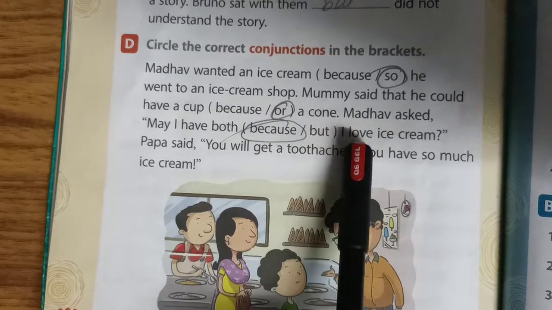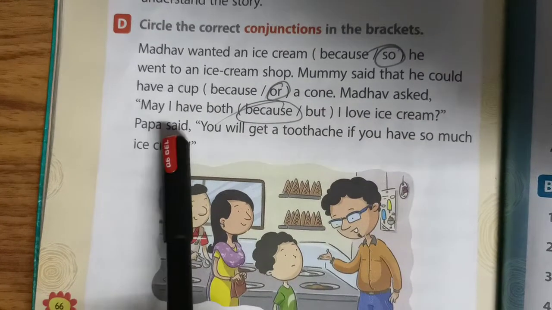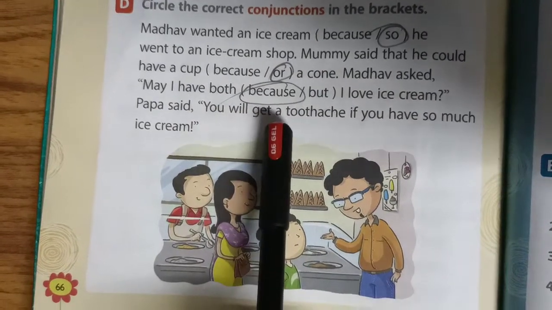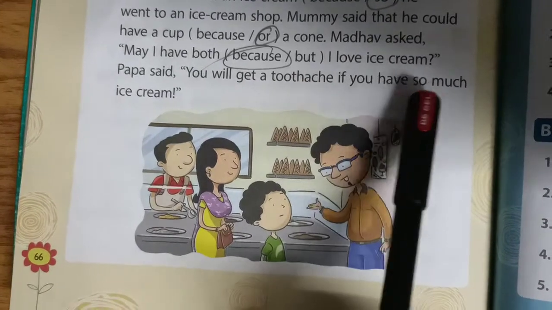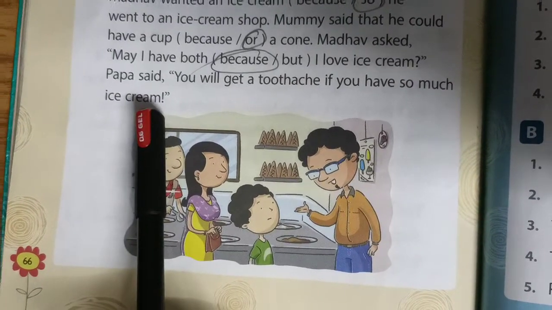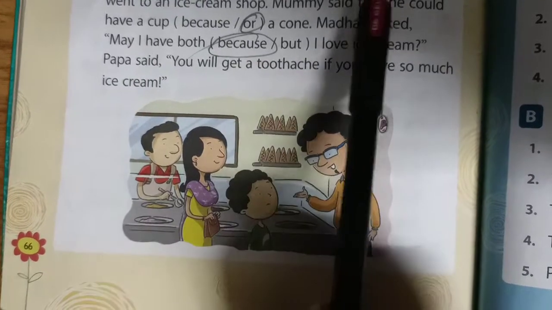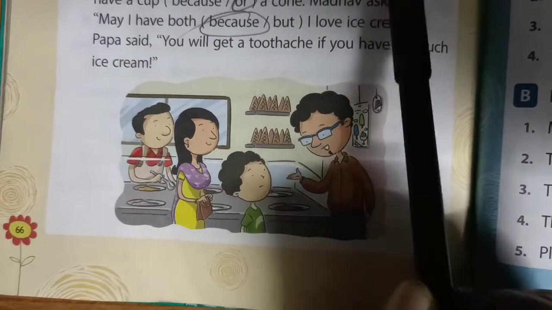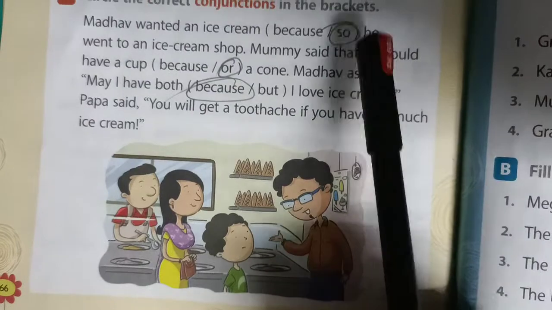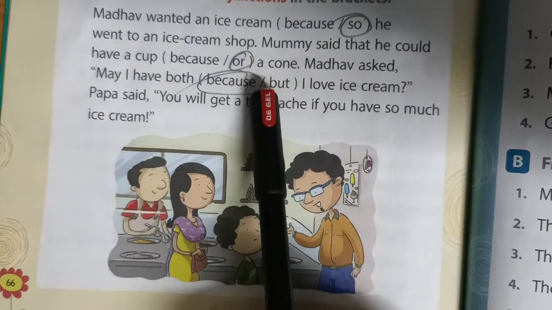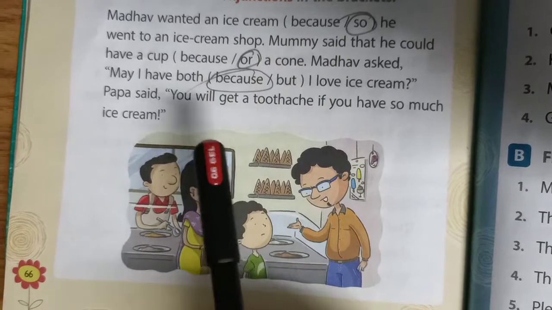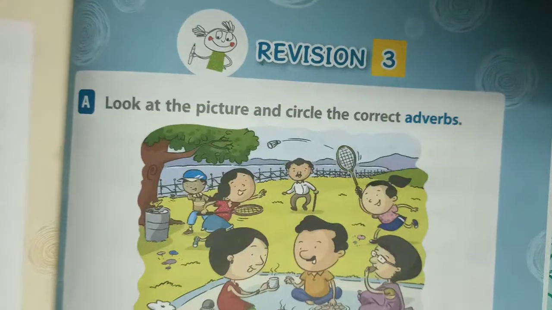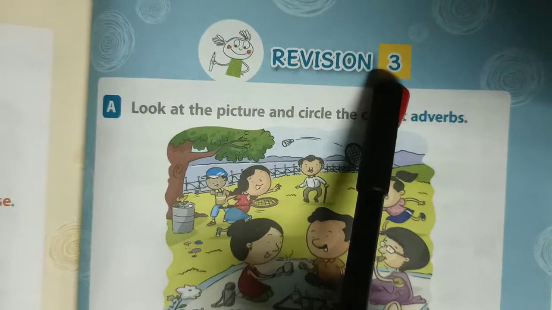Then, I love ice cream. Papa said, you will get a toothache if you have so much ice cream. Okay, answer is circle. You should circle this one, so or because. Okay, circle so or because. Okay, then revision 3.